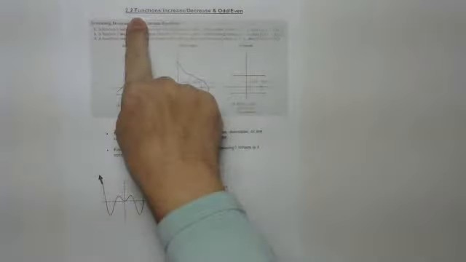Since we've lost the class meeting to snow, instead of seeing me in person, you'll get to, well, not see me, but hear me on this video as we try to cover some of the topics we would have in class today. So first thing we're going to look at in section 2.2 is where functions increase, decrease, and are constant.